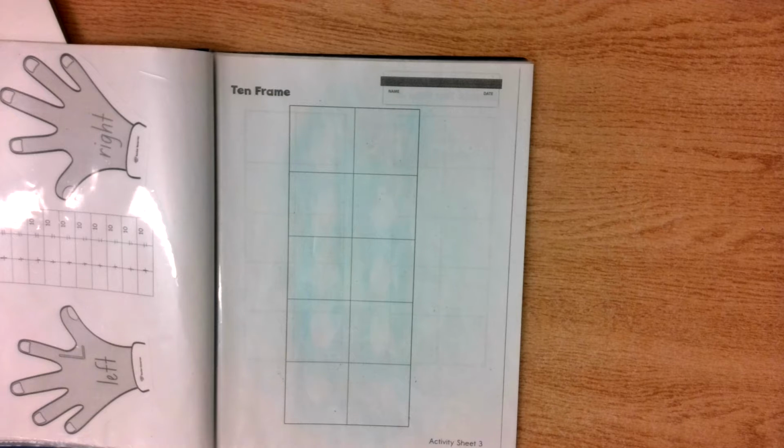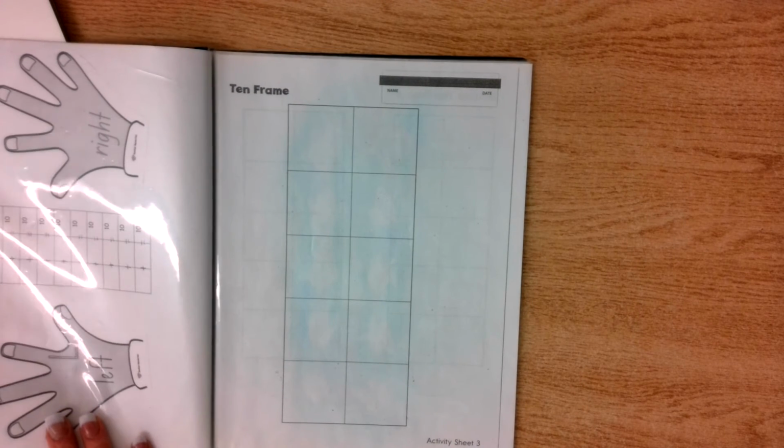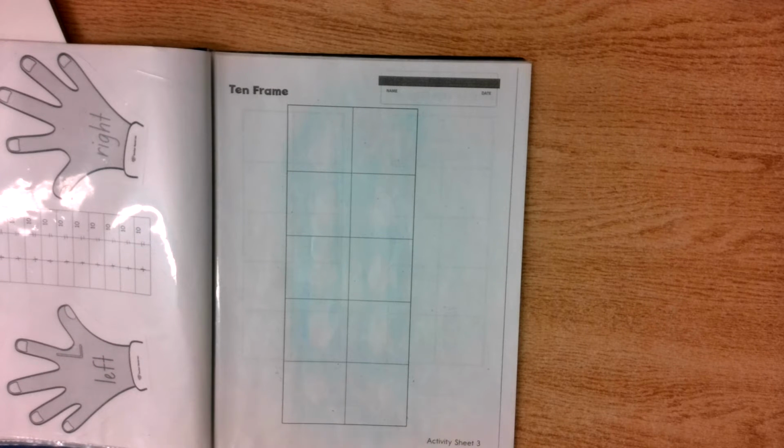So I would like to talk about a helper fact. A helper fact is any fact that can help you with a harder fact, kind of like what I just talked about. Let's take, if I knew what 5 plus 5 is, so let me get my whiteboard out so I can write this down.